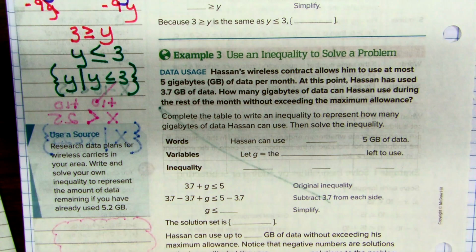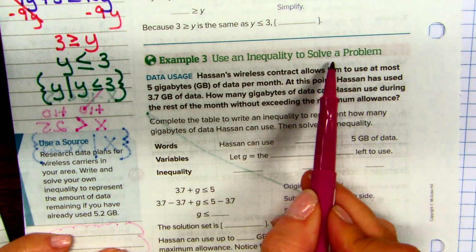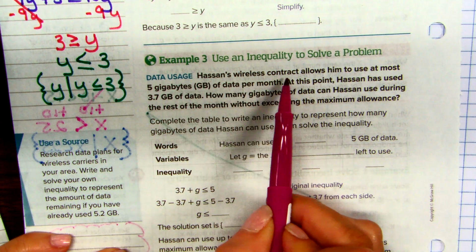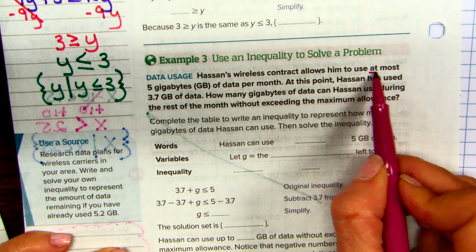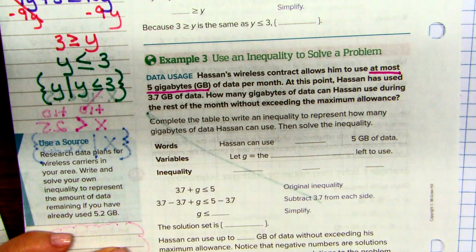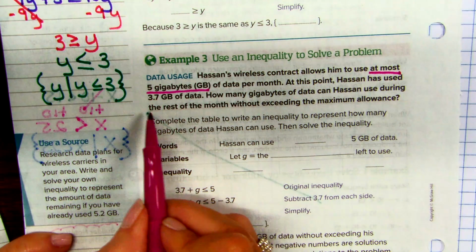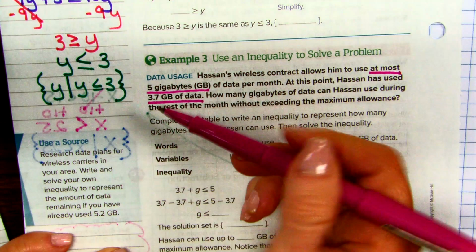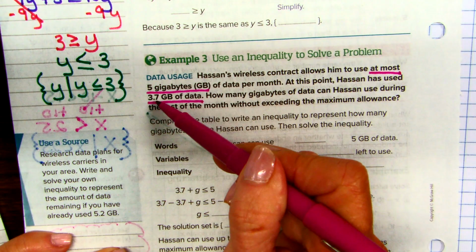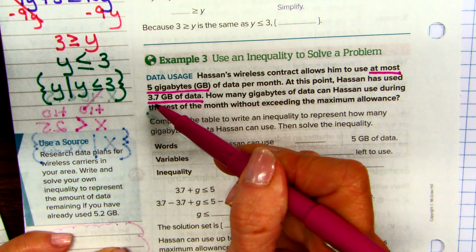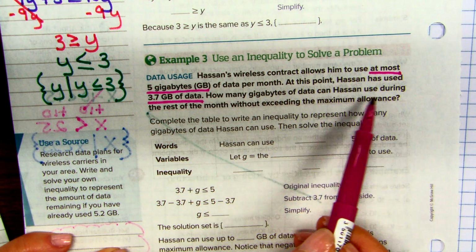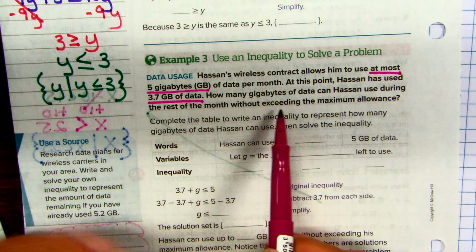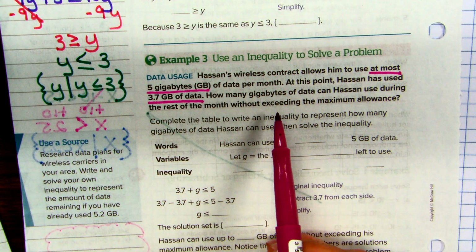All right, let me read example 3 to you. Use an inequality to solve a problem. Hassan's wireless contract allows him to use, this is a very important term, at most 5 gigabytes of data per month. At this point, Hassan has already used 3.7. So he's allowed to use 5, and he's already used 3.7 of that 5. So we're going to write an inequality to find how many gigabytes of data Hassan can use during the rest of the month without going over his maximum allowance of 5.